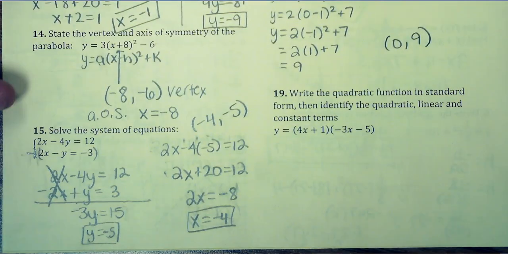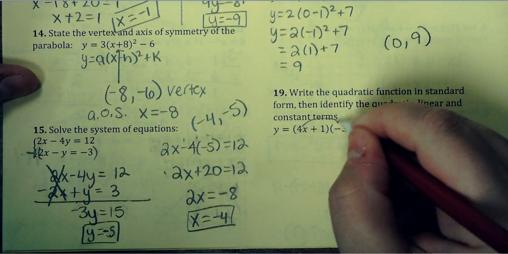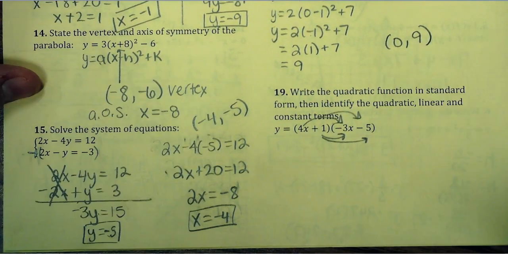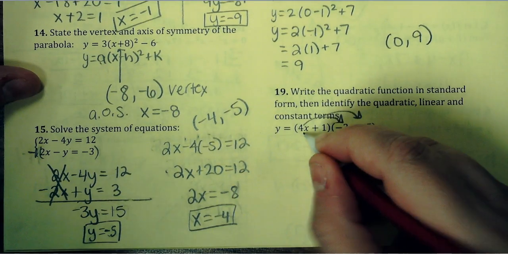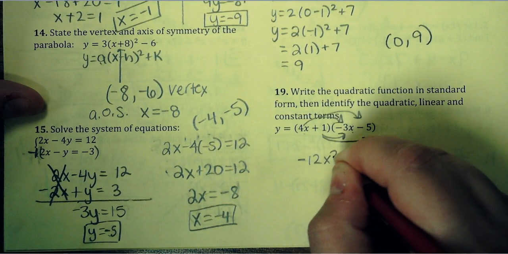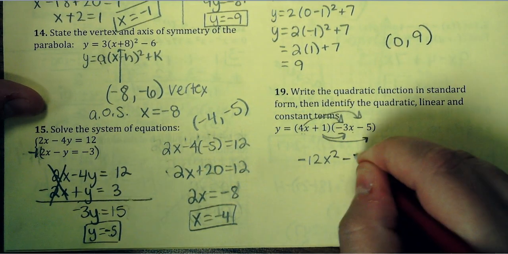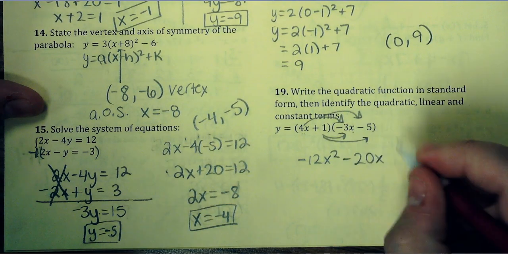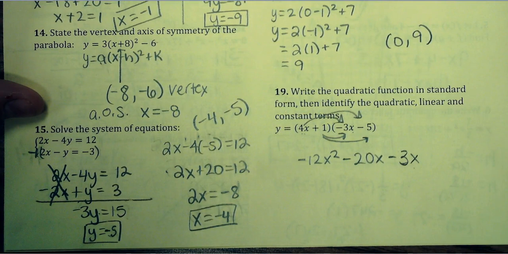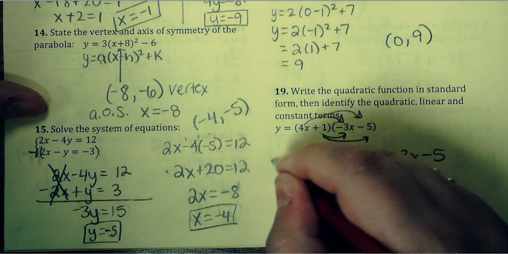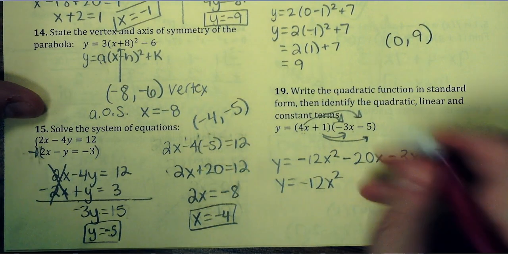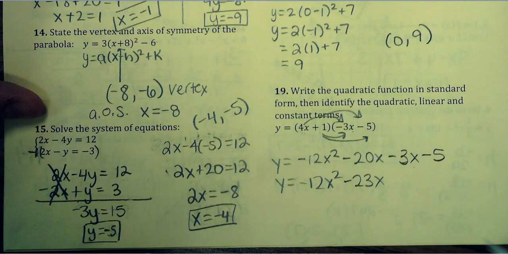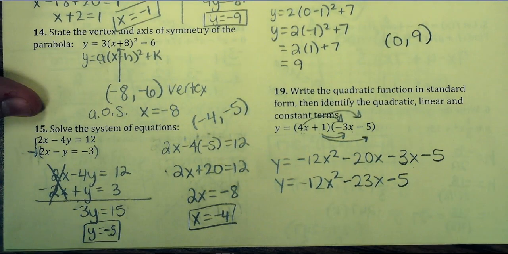Number 19 says write this in standard form, and we're going to identify the quadratic, linear, and constant terms. Just going to use a FOIL here, or double distributive property, or draw yourself a box if you like that. 4x times negative 3x, negative 12x squared. 4x times negative 5, negative 20x. 1 times negative 3x is going to stay negative 3x. 1 times negative 5 is negative 5. Just going to combine my like terms here. There's only one term with an x squared, just that negative 12x squared. Negative 20, negative 3, negative 23x's. There's only one term with the plain number, that's the negative 5.